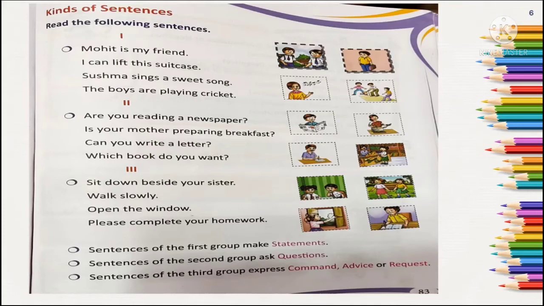Now, we will learn about kinds of sentences. Basically, there are 3 types of sentences given in your book. Now look at these. Mohit is my friend. I can lift this suitcase. Sushma sings a sweet song. The boys are playing cricket. These are simple statements which we have made here. So this is a statement. All these sentences are examples of statements.